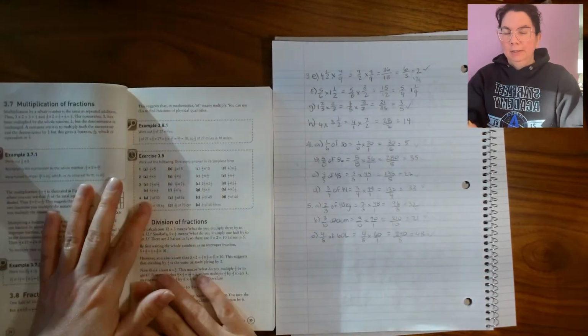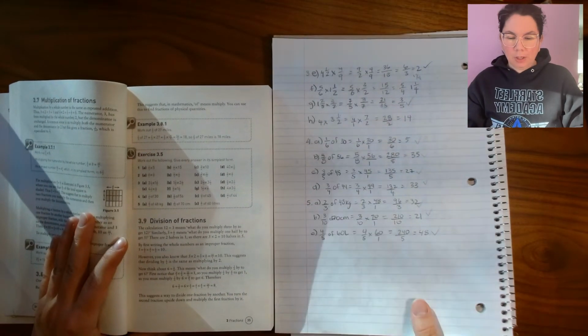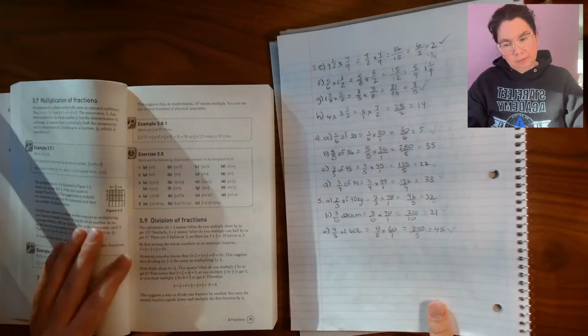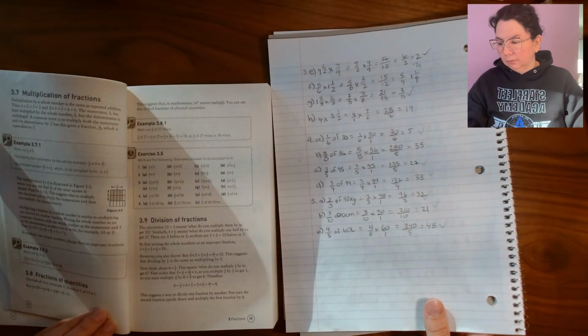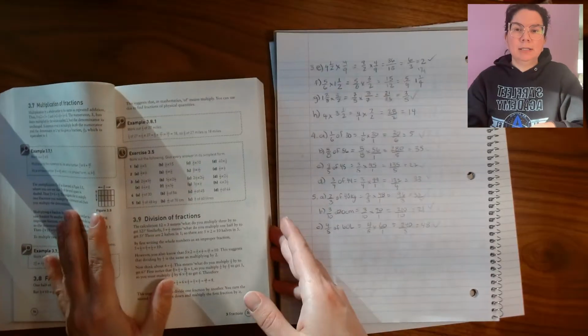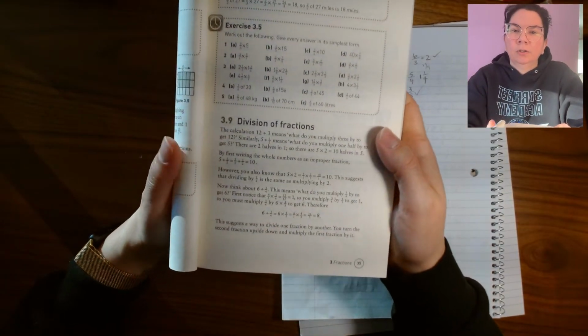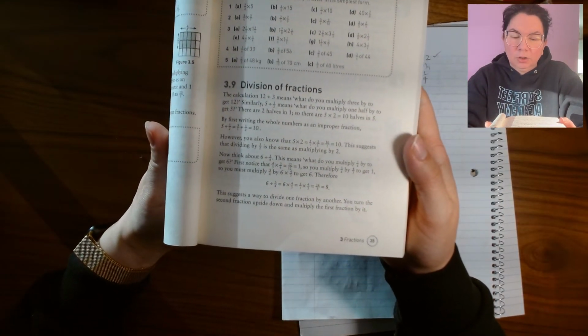I'm going to be continuing chapter 3. Yesterday I ended off at 3.8, fractions of quantities. So now I am moving on to 3.9, which is division of fractions.